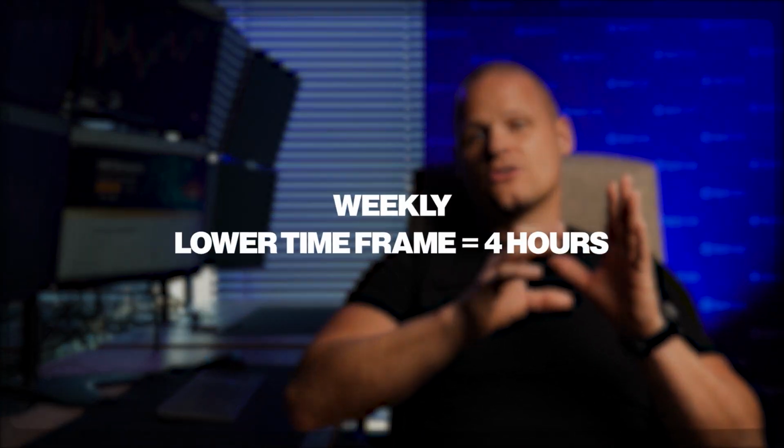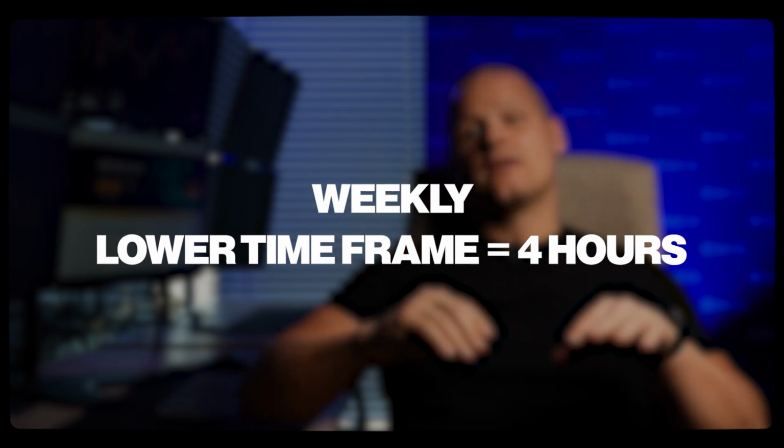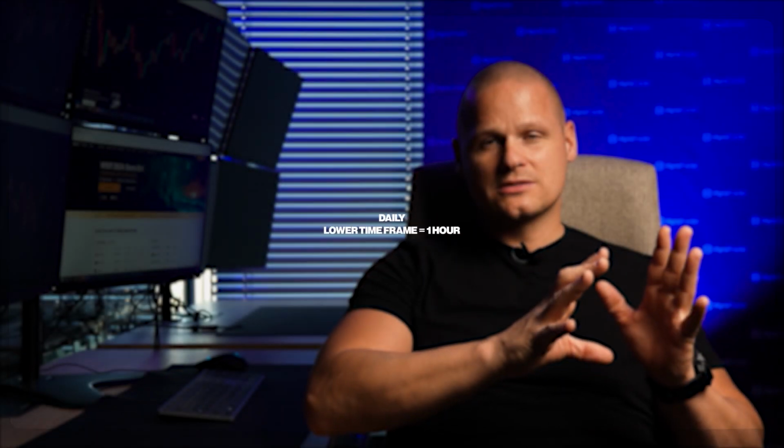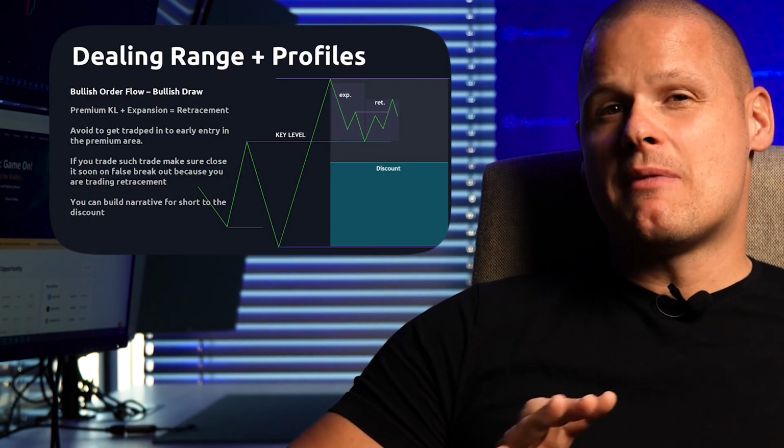Correct time frame alignments are very crucial. If you don't do this properly, you can make a lot of mistakes. So for example, if you trade on the weekly, your lower time frame will be 4 hours. If you trade on the daily, your lower time frame will be 1 hour. 4 hours, M5, 1 hour, M3 or M1, and if you trade on the M15, you should be executing on the seconds. Combining dealing ranges with the market profiles.